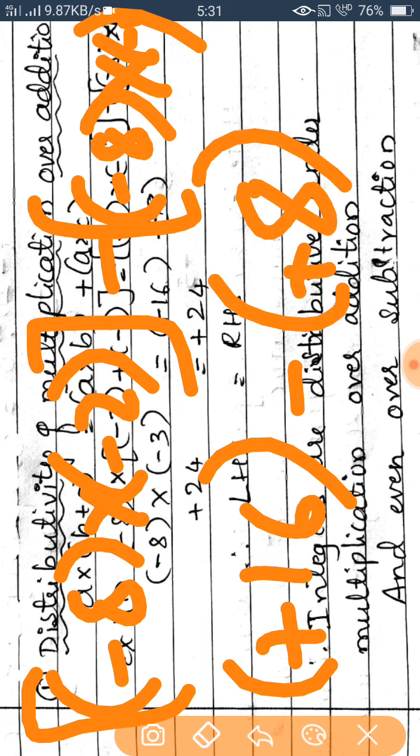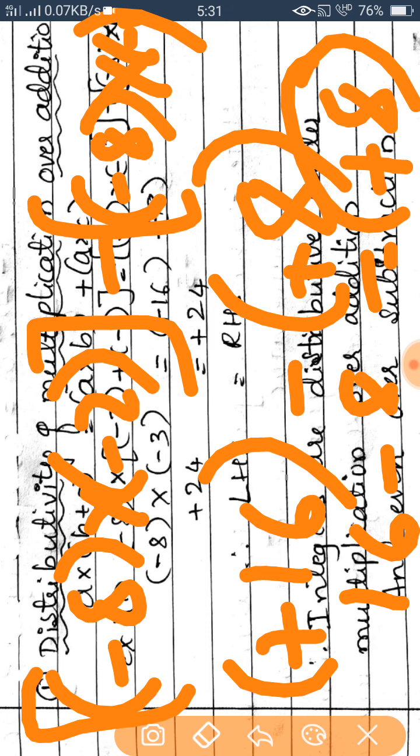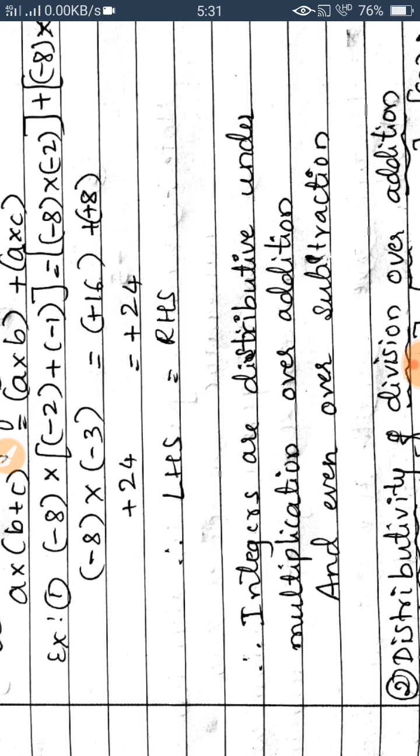Minus 8 into minus 2 is plus 16. Okay. Again minus keep as it is. 8 ones are 8, positive. See, 16 minus 8, how much? Is it not positive 8? Before also positive 8 came. That's why integers are distributive under multiplication over addition and subtraction is true.